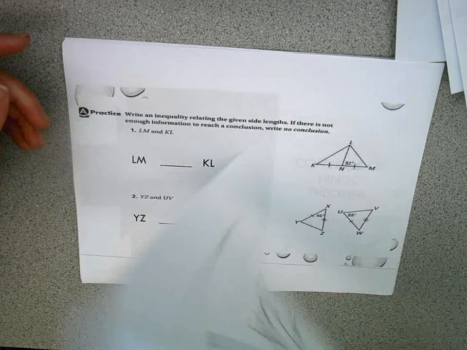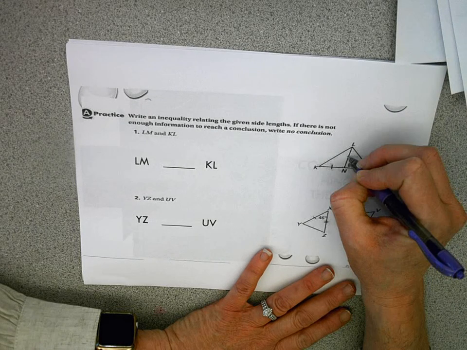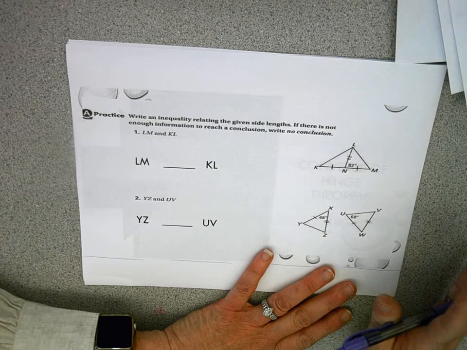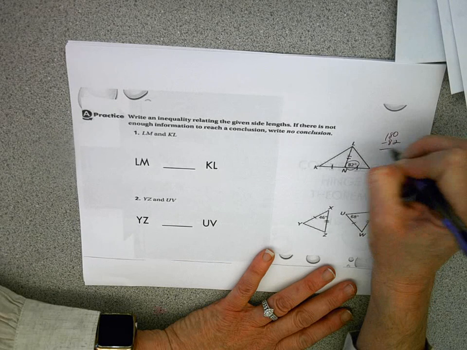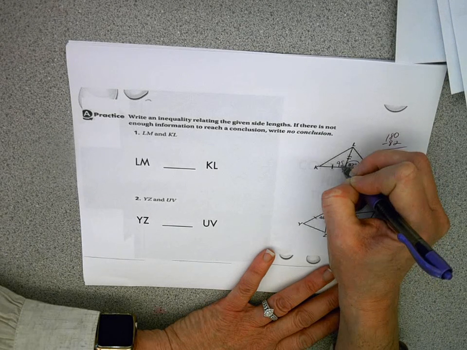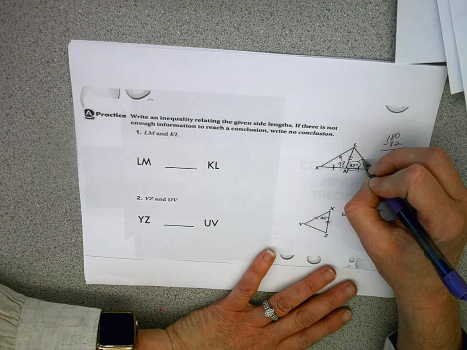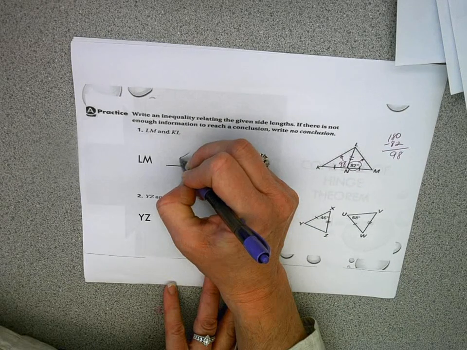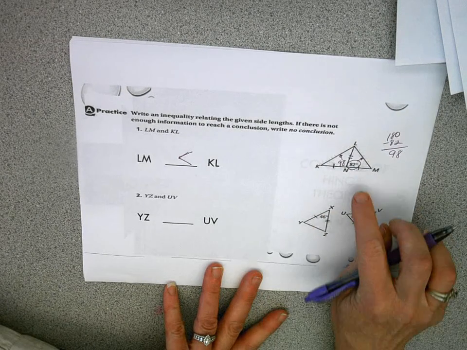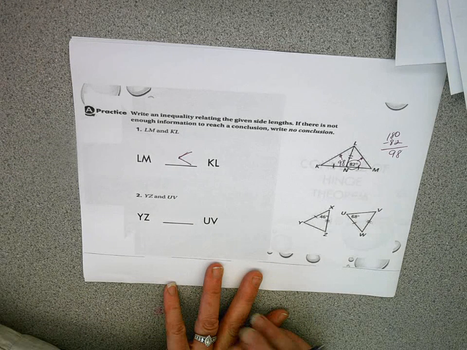Okay, let's try the next one. People get confused on this. So we have a side. They share that middle side. These two triangles aren't congruent. If this is 82, then the angle right next to it for a linear pair has to be 98. So 98 is bigger than 82. So the side across from 98, which is KL, has to be greater than the side across from LM. So LM is less than KL. Pretty easy. If you open the door bigger, you're going to have a bigger opening.